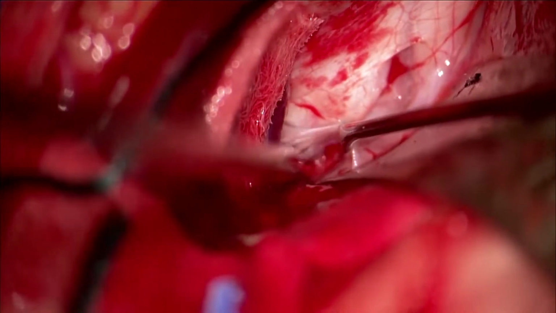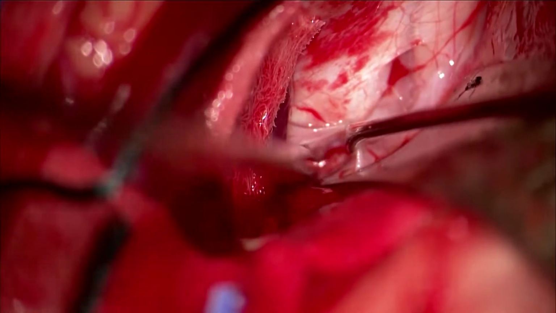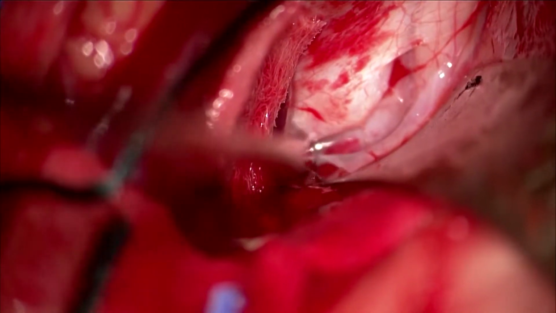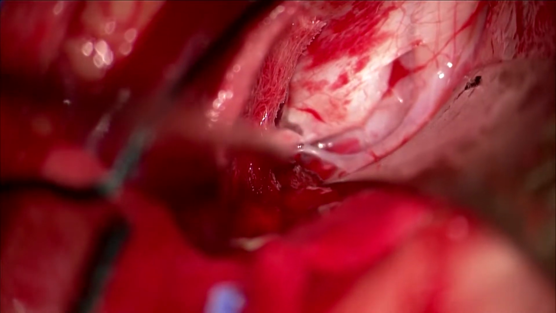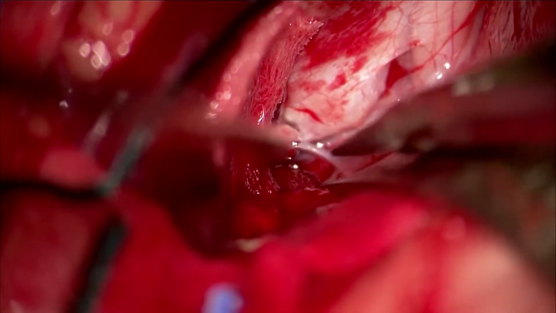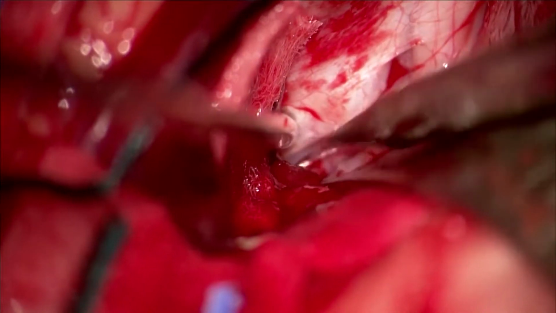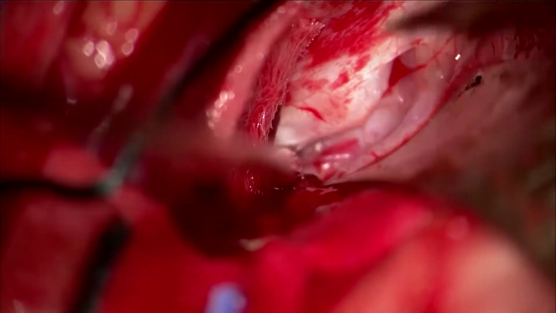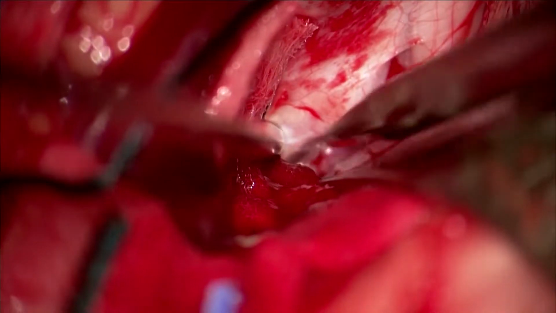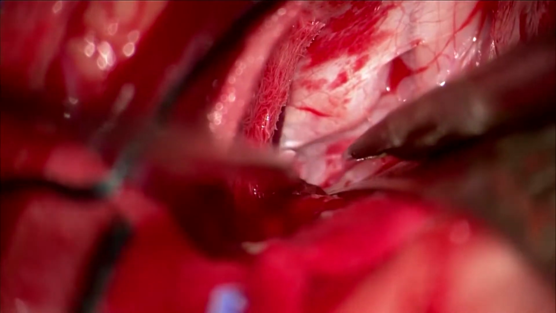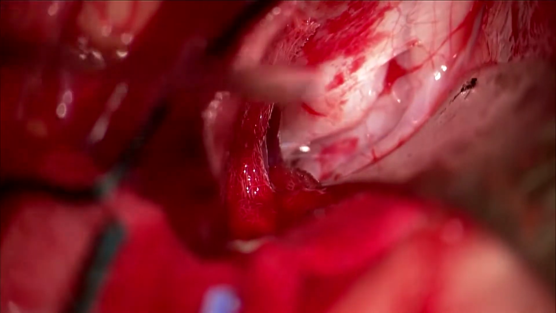Now a little bit deeper into the sylvian fissure, you can just start to see the patient's left optic nerve in the top right portion of the screen. And overlying where I'm cutting right now, deep to that, will be the left internal carotid artery as it enters into the skull, which can be seen right under my sucker there.